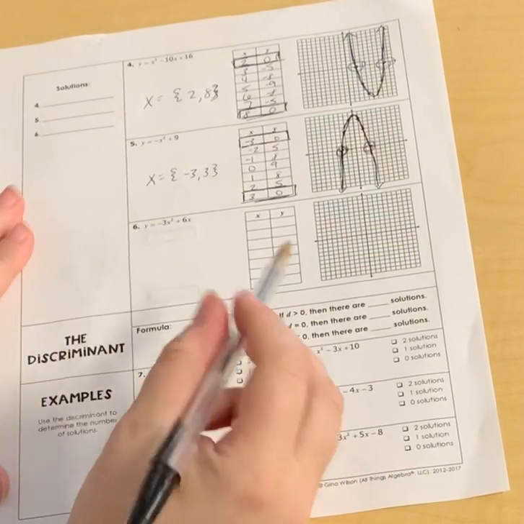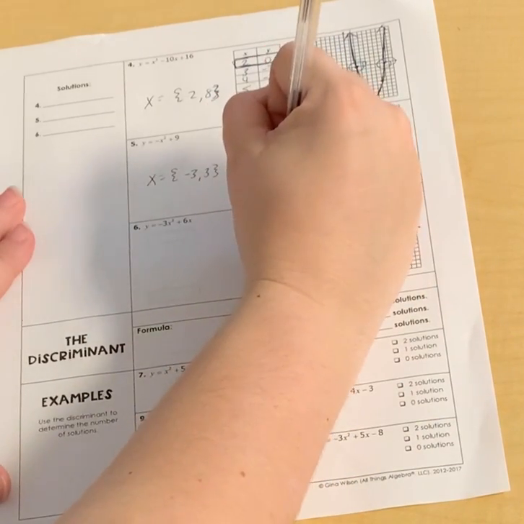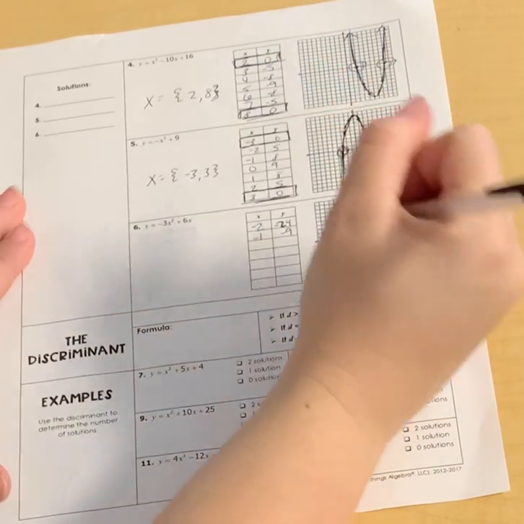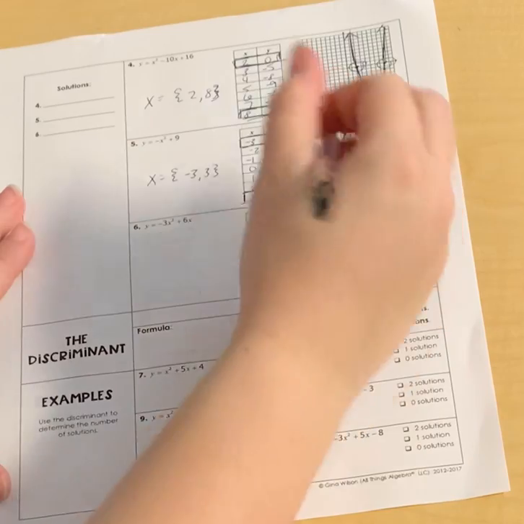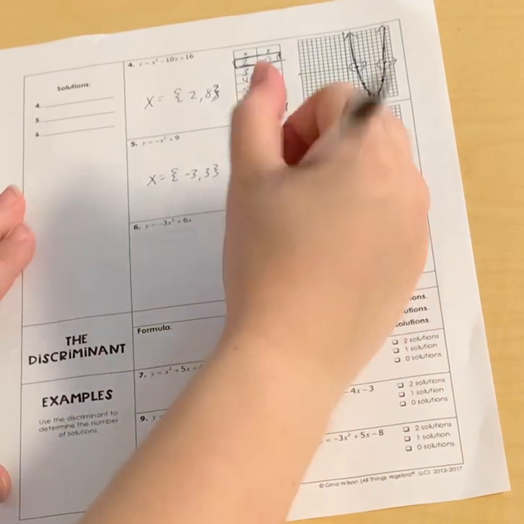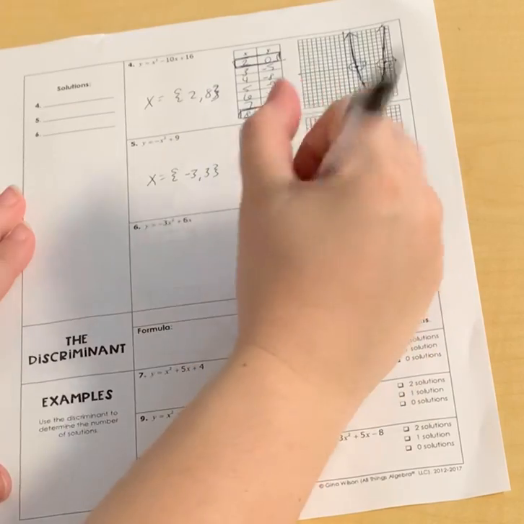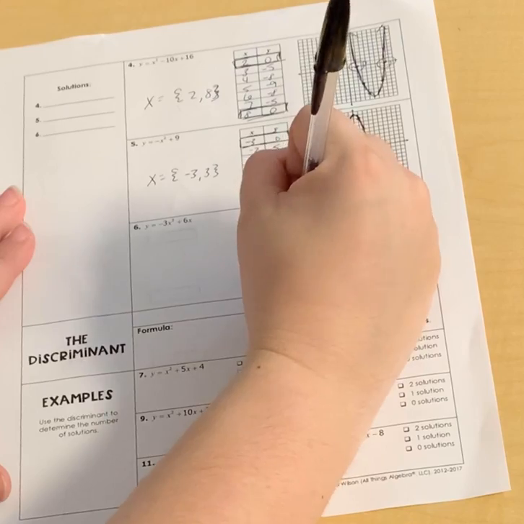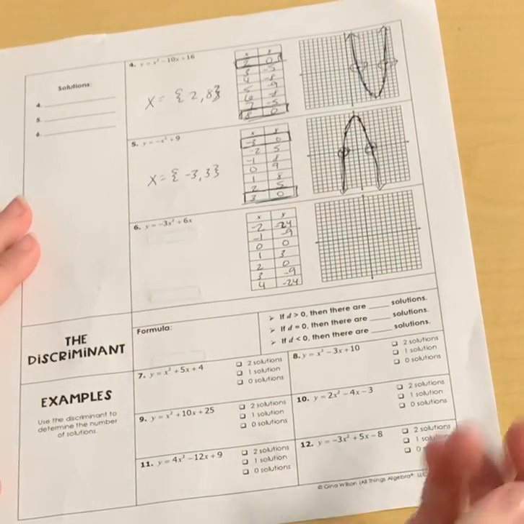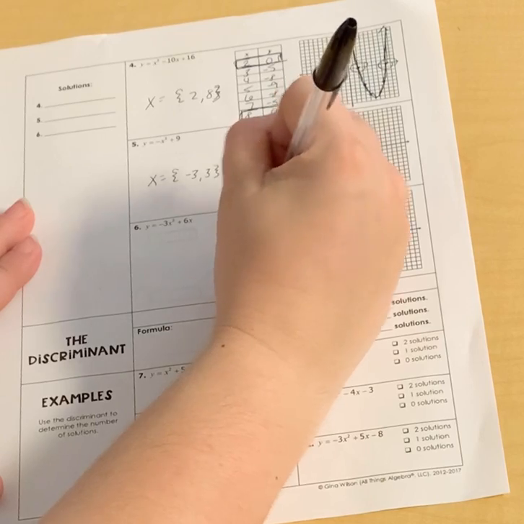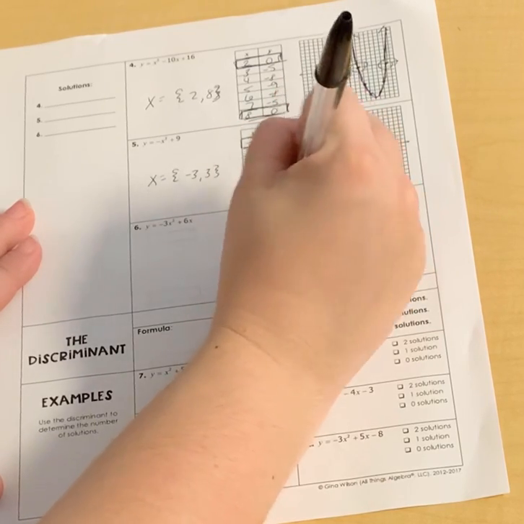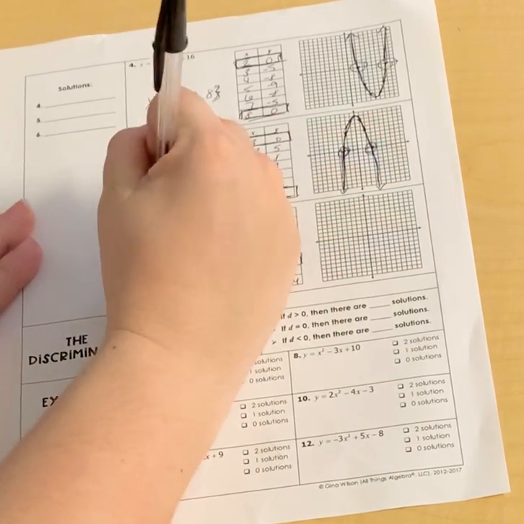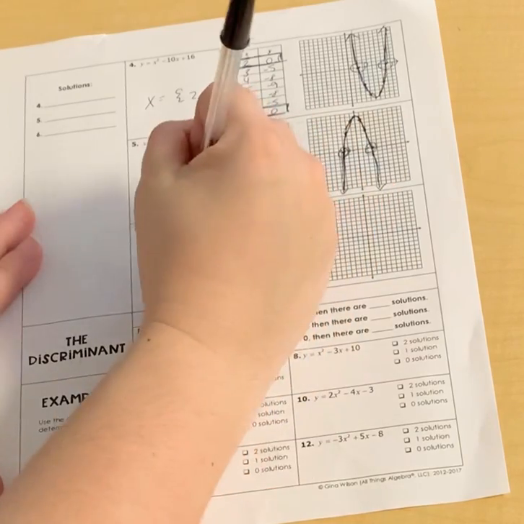Okay, number 6, type it in. We have -2, -24. We have -1, -9, 0, 0, 1, 3, 2, 0, 3, -9, and 4, -24. Okay, so on this one, we're going to have 0, 0 here and 2, 0. So our quadratic roots, our solution set is going to be 0 and 2.